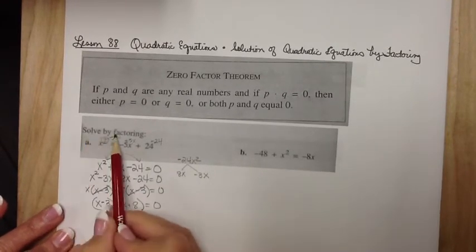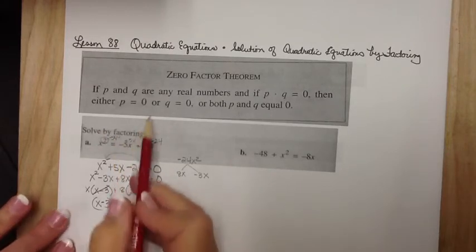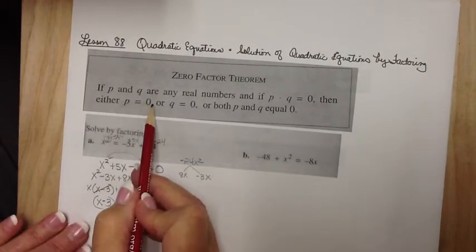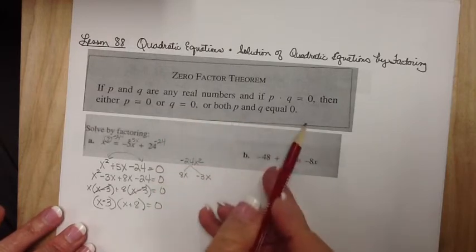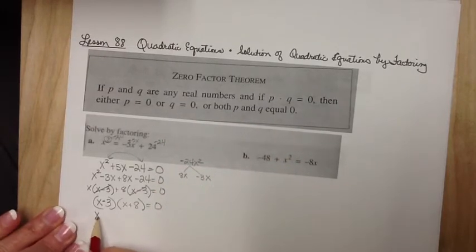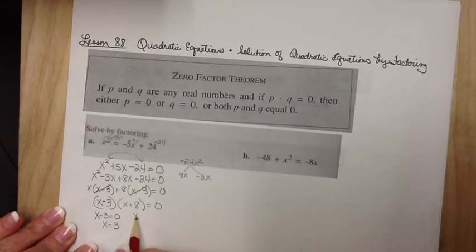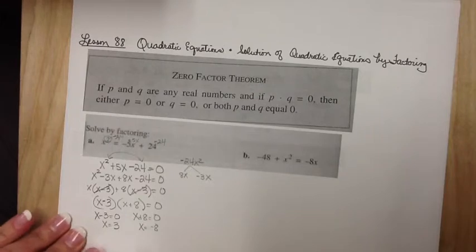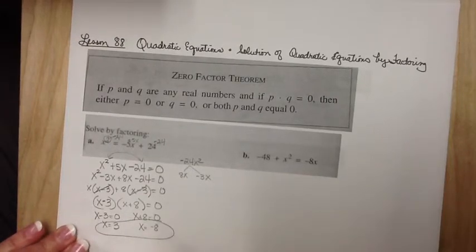Now, we're solving this by factoring, so it says either P is equal to 0 or Q is equal to 0 or both of them. So x minus 3 equals 0, x is equal to 3. x plus 8 equals 0, x is equal to a negative 8. So there's your 2 solutions.